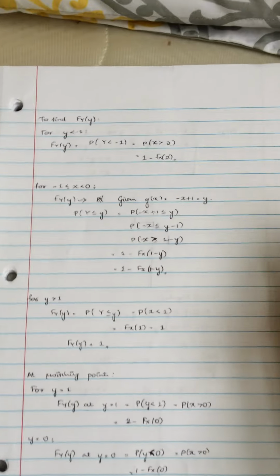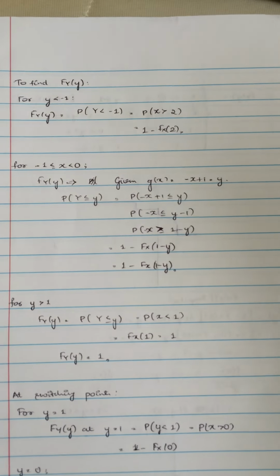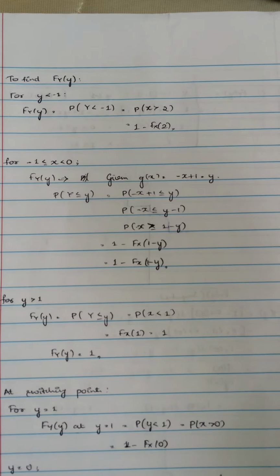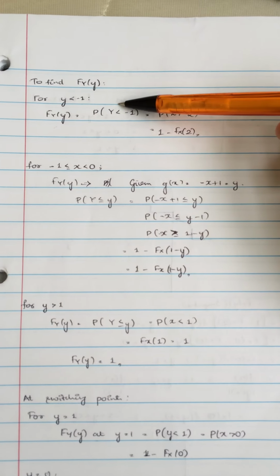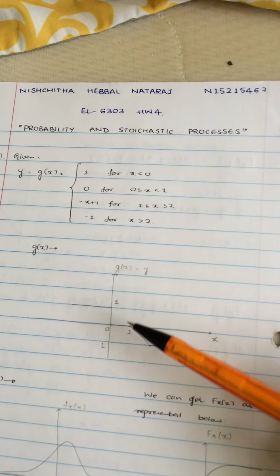And now to find F_Y of y. In order to find F_Y of y, we split it into various intervals and then consider the given equation in that particular interval. So for y less than minus 1, F_Y of y is nothing but P of Y less than minus 1, which can also be found using the given equation.